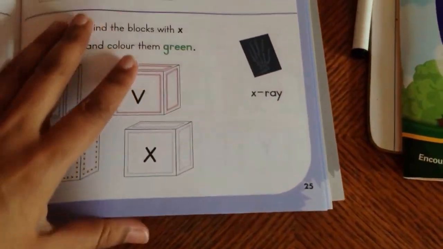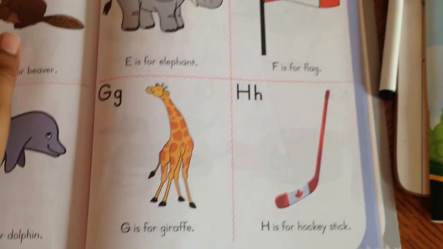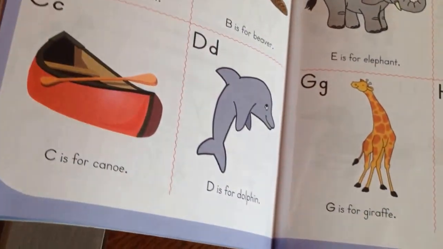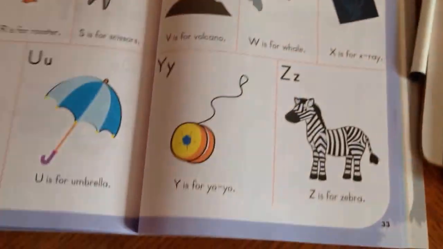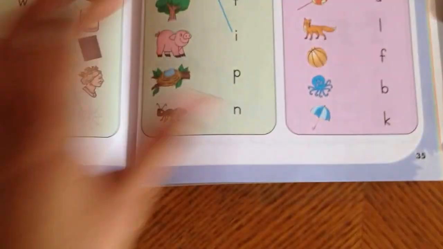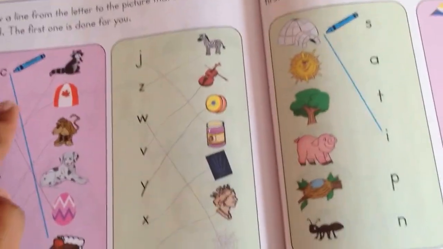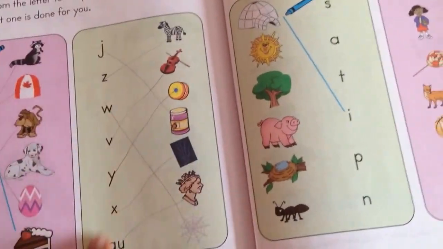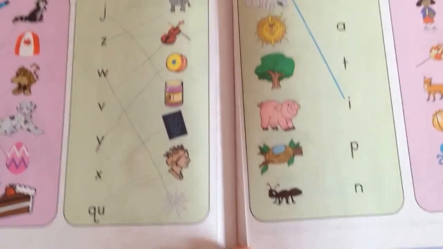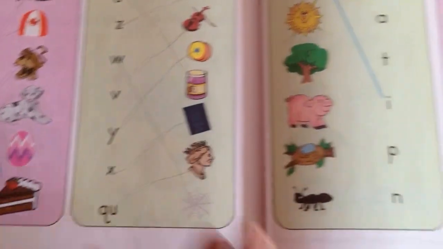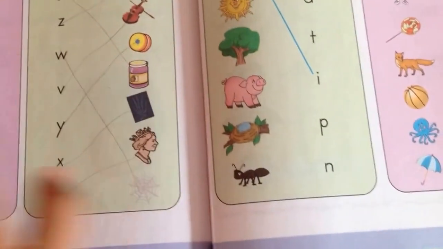So after we go through our alphabets, towards the end of the book, we go through whatever alphabets we discussed earlier. We go through them here as well, just as a little revision. He does know them, but it's always good to keep your toddler reminded. Then we do these. And I do have to repeat these a couple of times because most of the time he's so distracted that he does it, and then he's distracted and he does it.